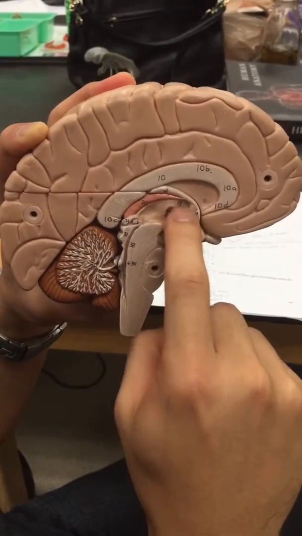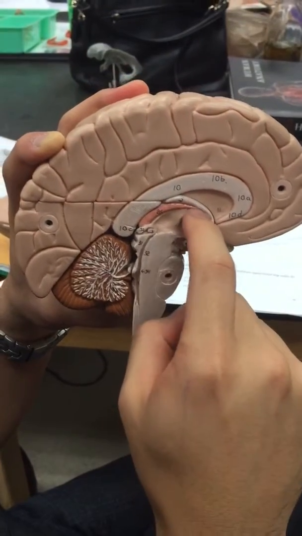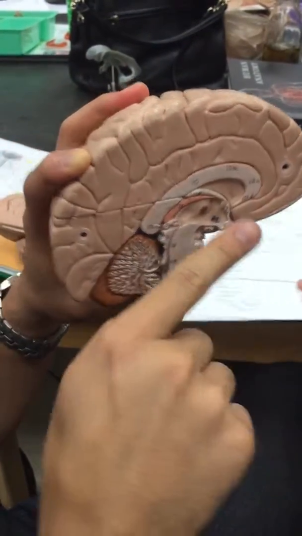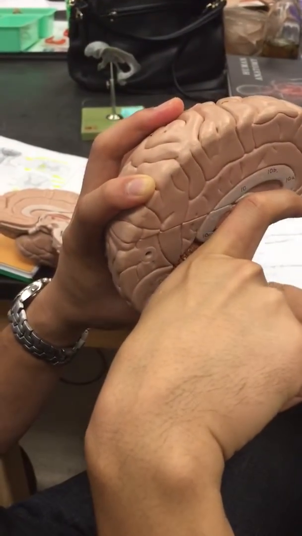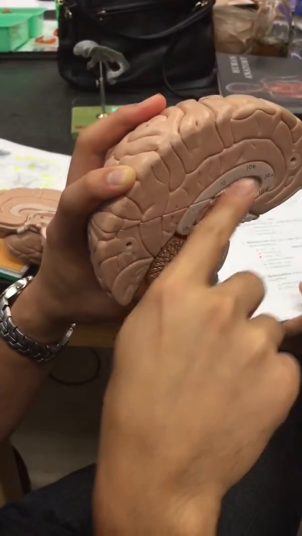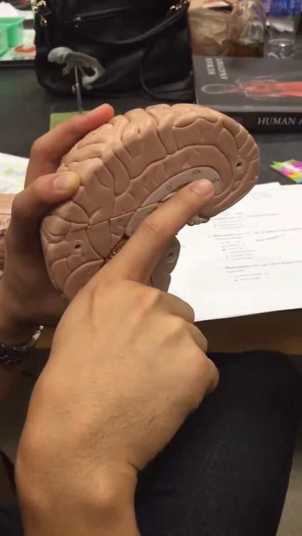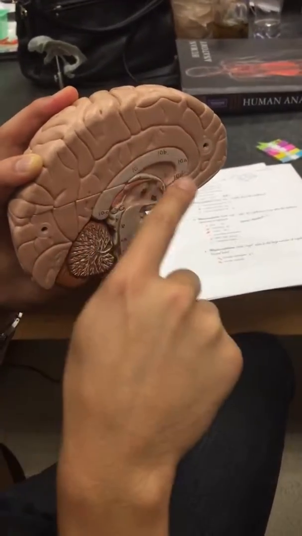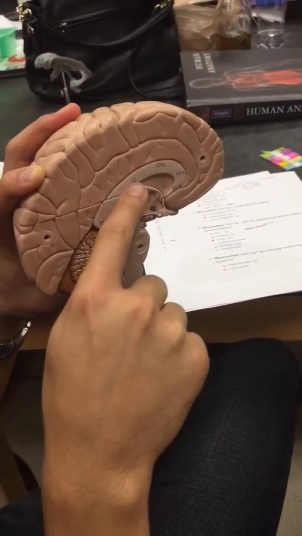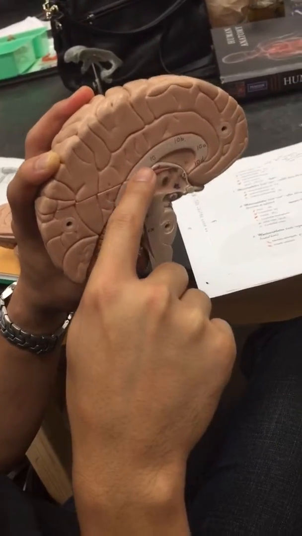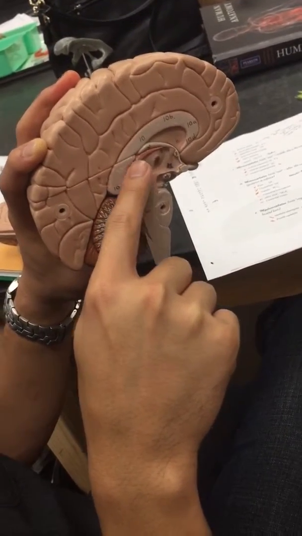And then in between the thalamus, you have the ventricles, hollow spaces. This is the lateral ventricle, right in between the corpus callosum. You have your lateral ventricles right here, and right over here, your interventricular foramen. And then your third ventricle right over here.